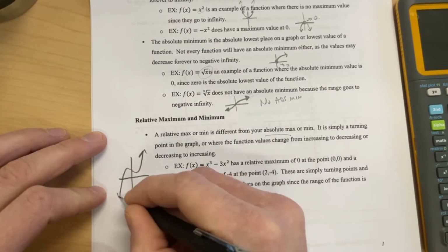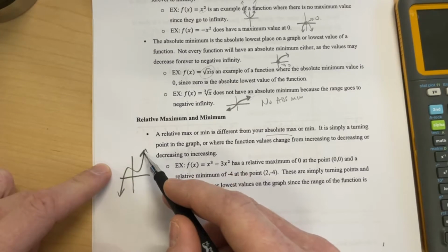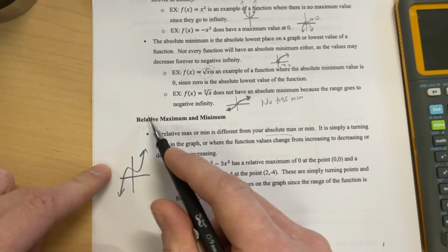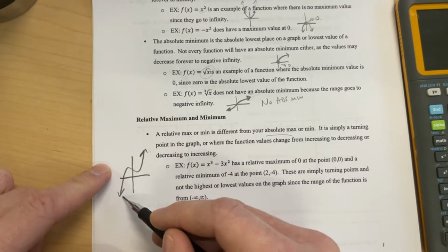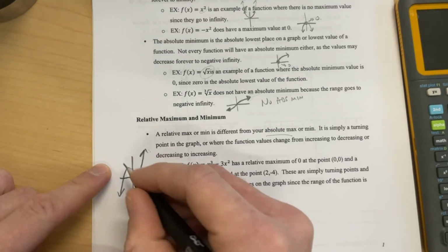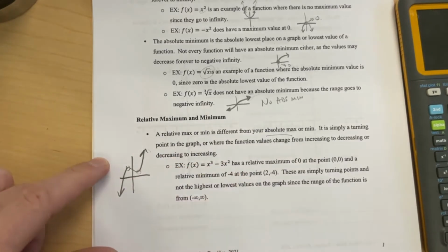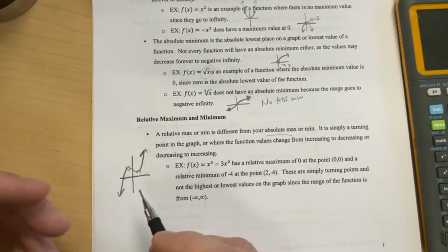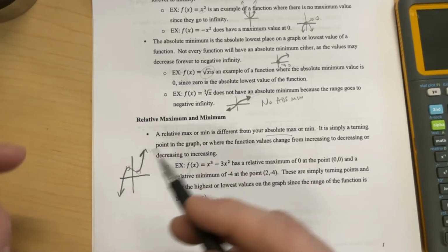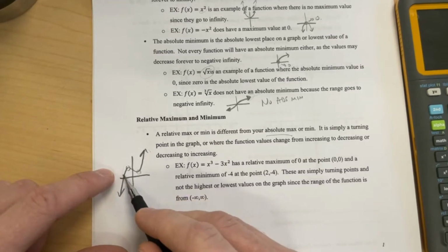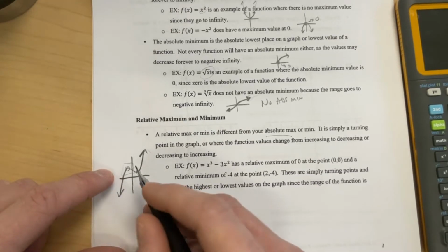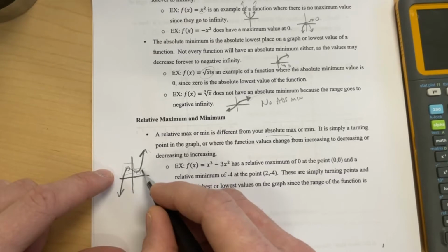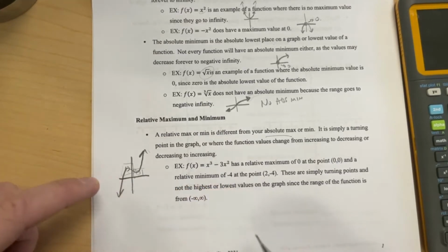So if we look here at this little, maybe we've got a fun little polynomial in here, right? We see that this has no absolute maximum value because this side continues to increase to infinity. This side decreases forever to negative infinity. But right here and right here on the graph, we have something interesting. So these are what we call relative max and mins, or local maximum and minimums. And the reason that we call them local is because in this area of the graph, it's the highest point. In this area of the graph over here, this value is the lowest point.